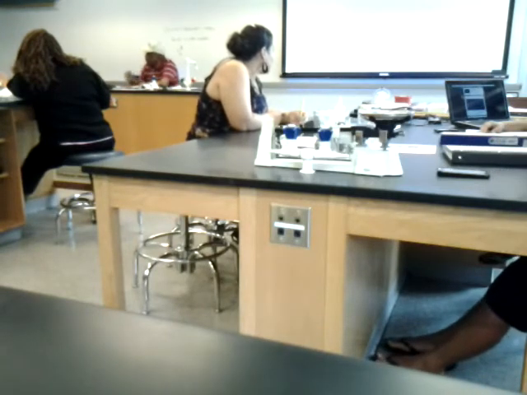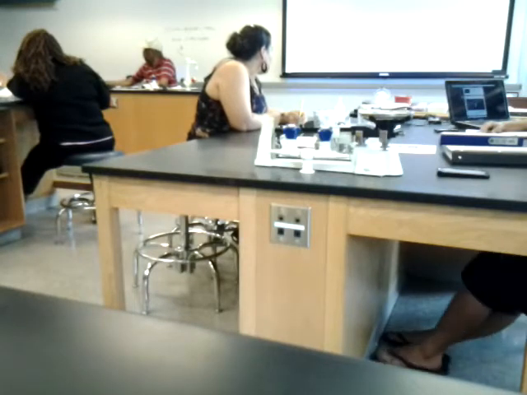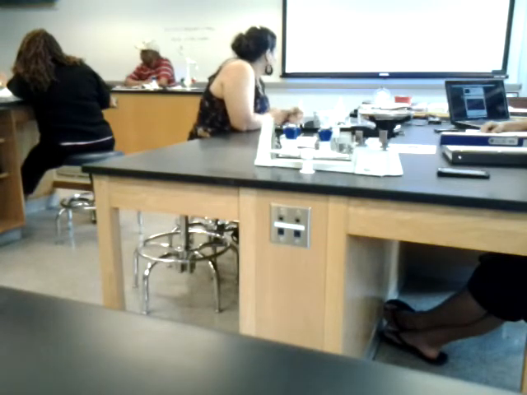Now, this is what I've been saying. The number of protons is unique for each element. This is called the atomic number. In a normal atom, the number of electrons and the number of protons are the same.